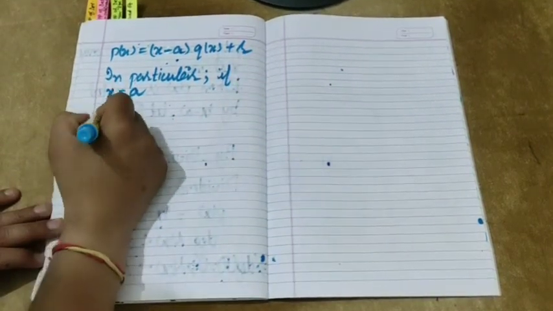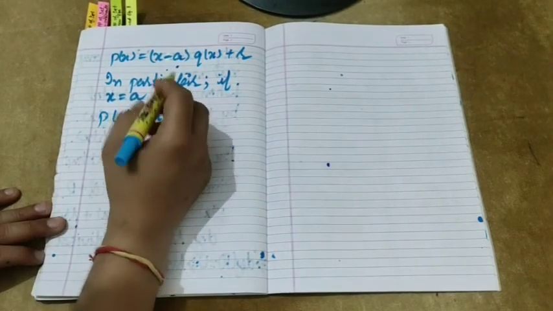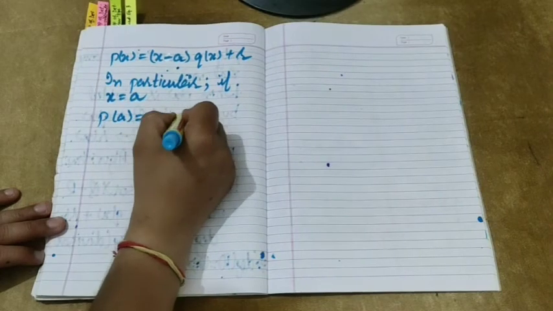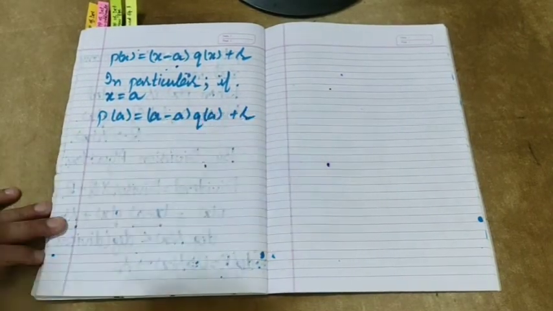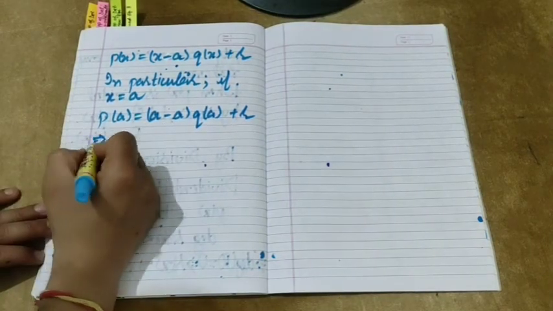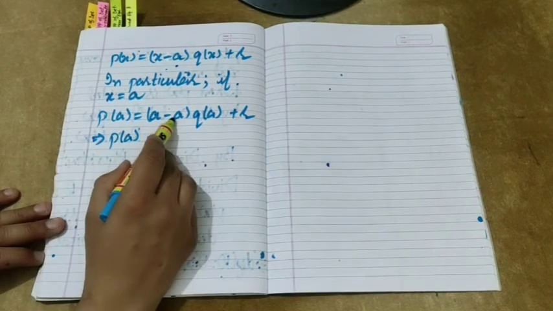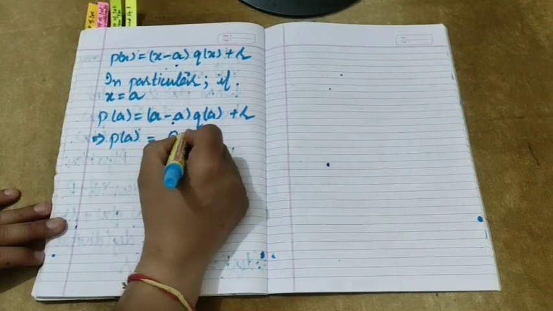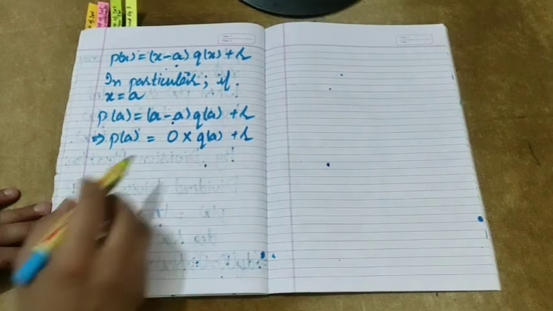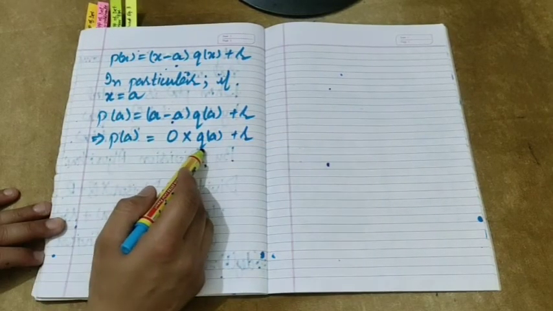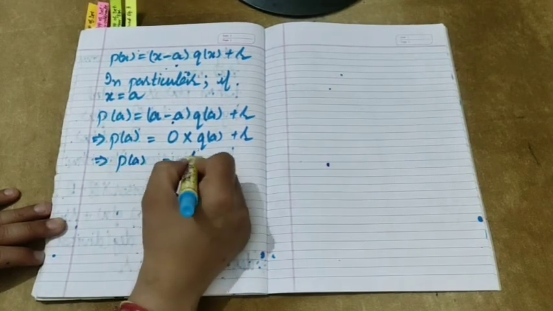So on doing this, we get p of a equals a minus a into q of a plus r. This implies p of a equals 0 into q of a plus r, and 0 into something will become 0. That is how p of a will become equal to r.